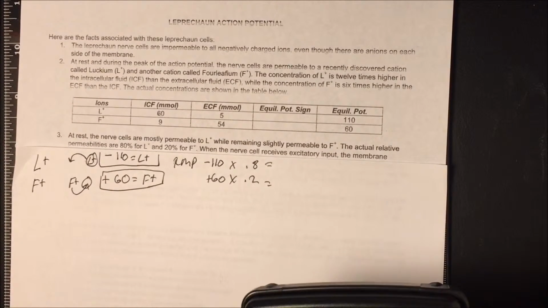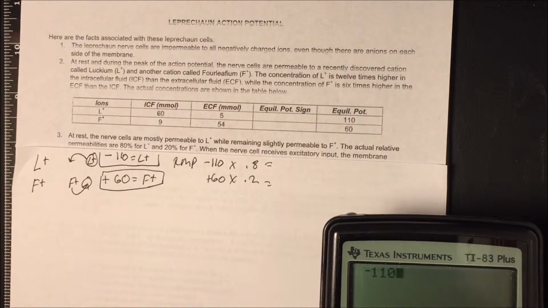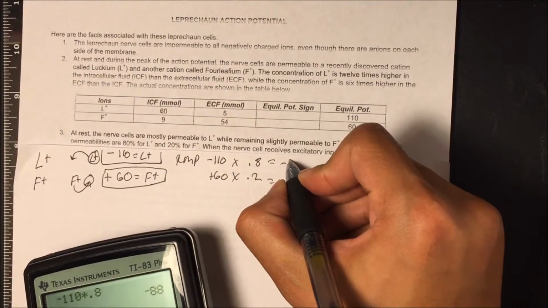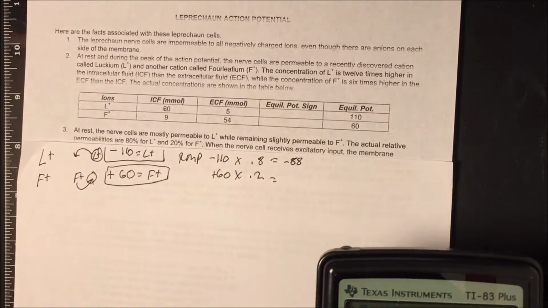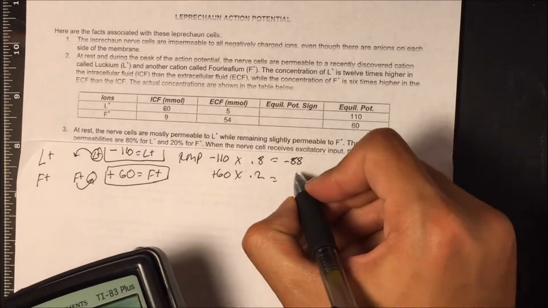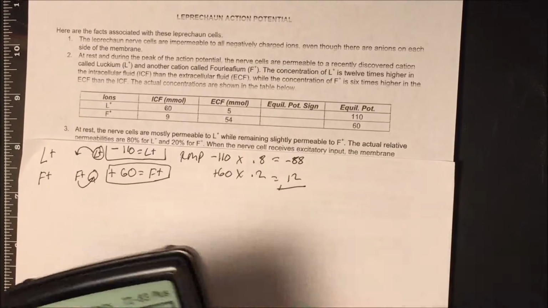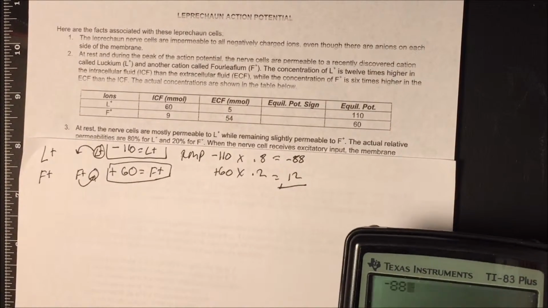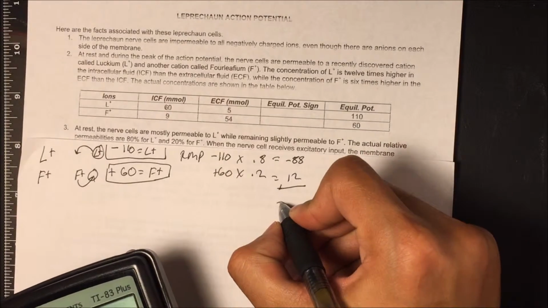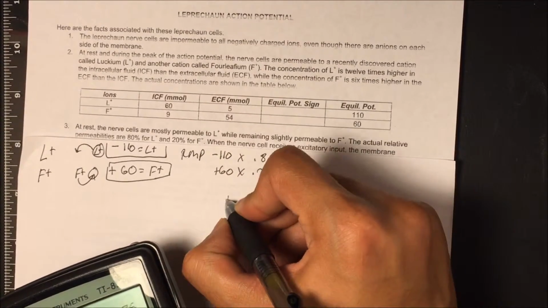So now we just multiply those two together. Negative 110 times 0.8 is equal to negative 88. Positive 60 times 0.2 is 12. So we just add those together. Is equal to negative 76 for resting membrane potential.